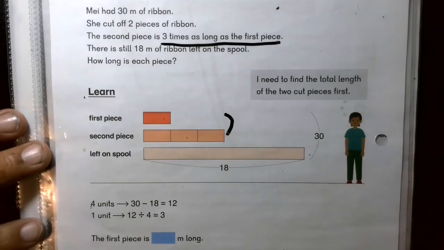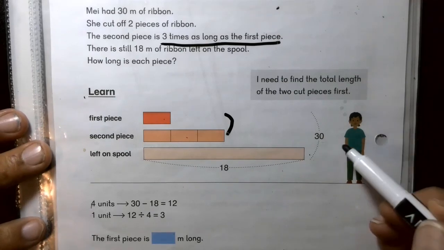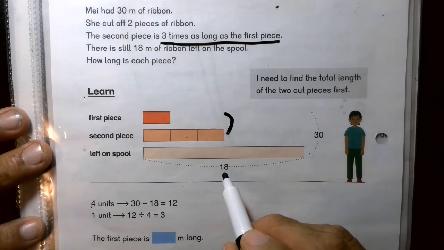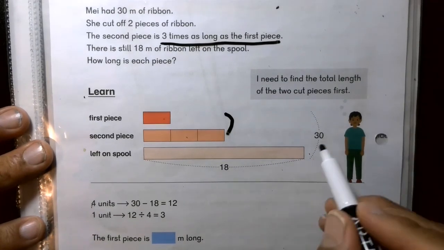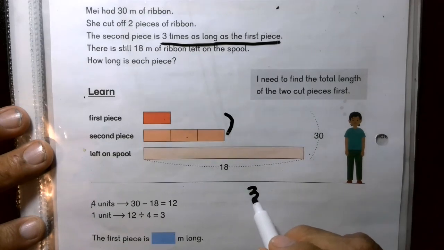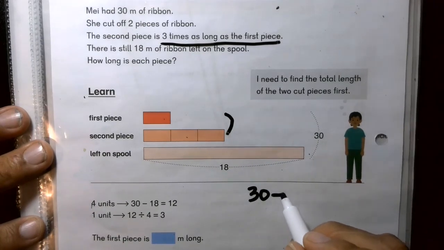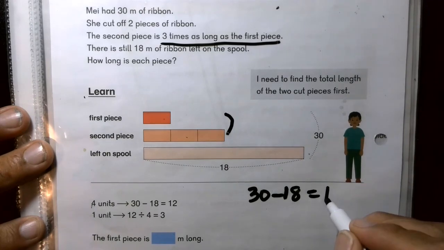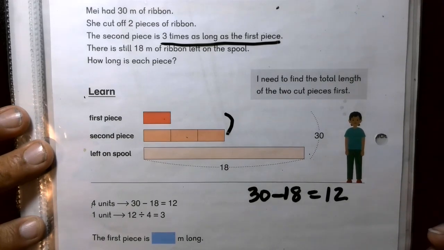So let's take a look here. We know that there were 30 meters of ribbon, right? And there's 18 meters left on the spool. What can I do with these 2 numbers here? I can subtract. So 30 minus 18 will give me 12.